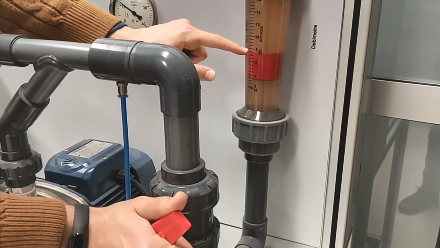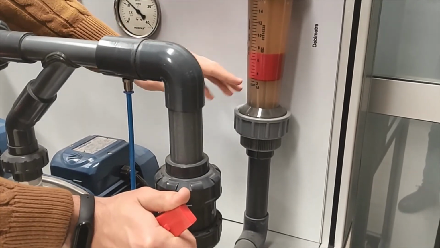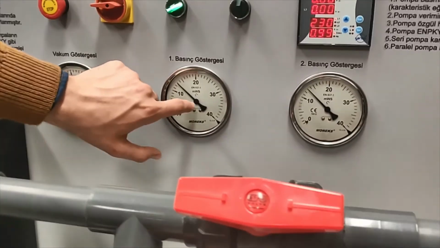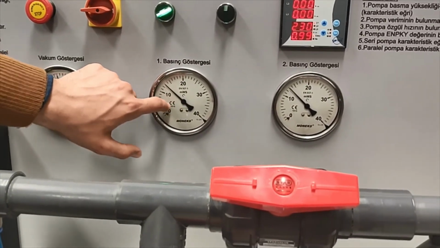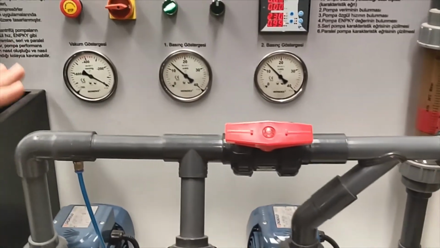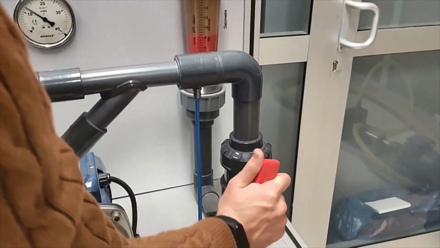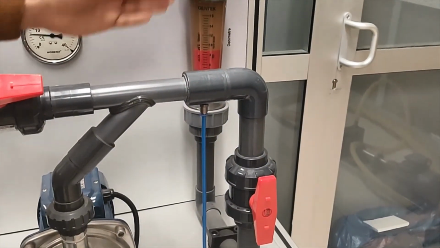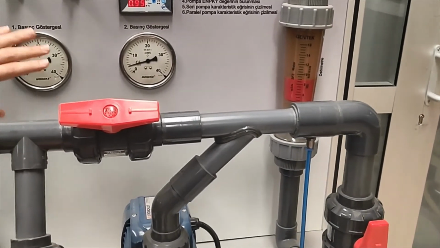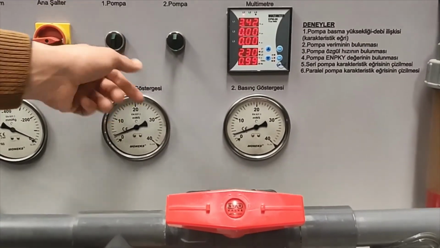You can adjust the flow rate by using the fourth valve. If the flow rate is decreased, the pressure increases. This is the maximum flow rate level. It means the minimum pressure level. The pressure level is decreasing now. This is the single pump setup.